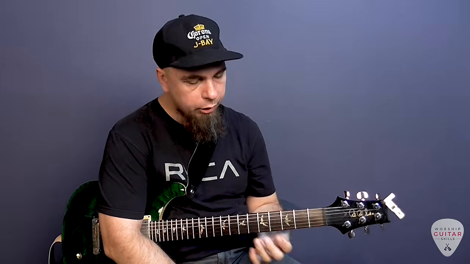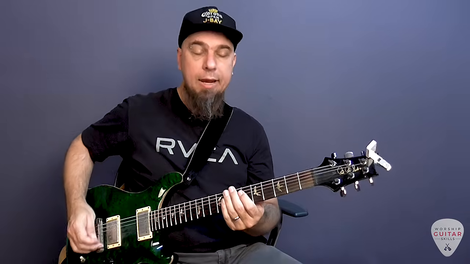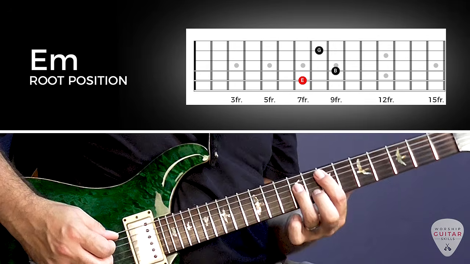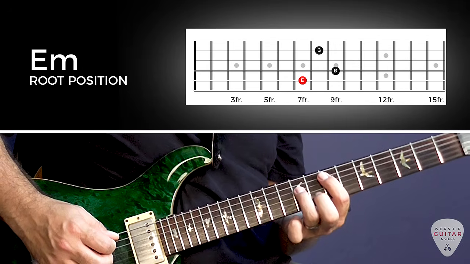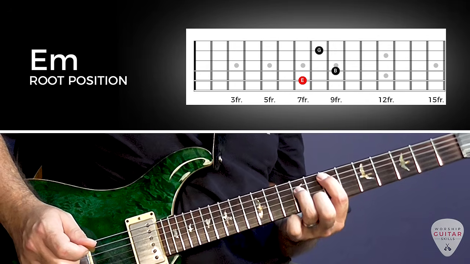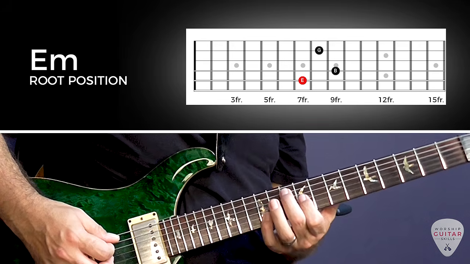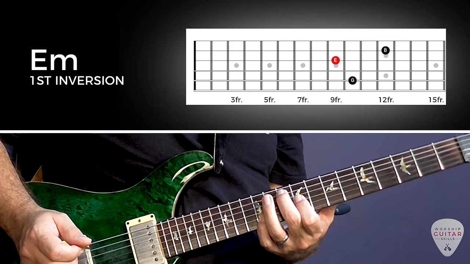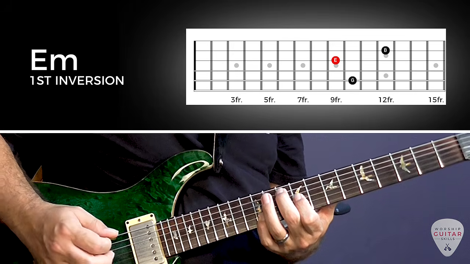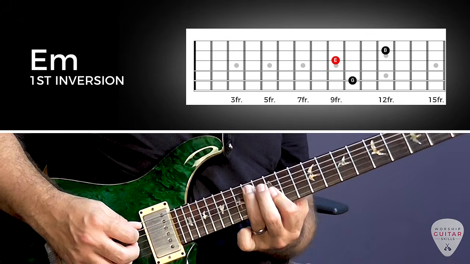Learn that shape in the same way you learn a bar chord, but then pay attention to where the root note lives within that chord shape, and then you can just move it anywhere on the guitar to play those shapes. So let's quickly check out the minor shapes so you've got them handy as well. So this is an E minor root position where E is the lowest note in my triad. Here's a first inversion. And here's a second inversion.